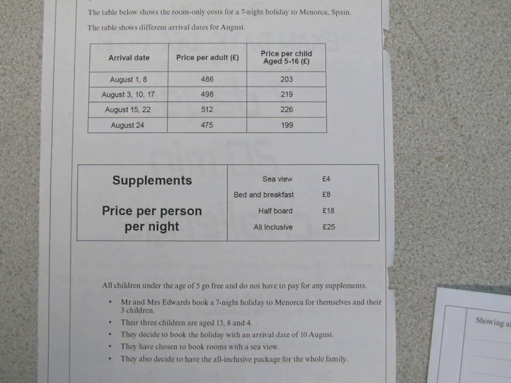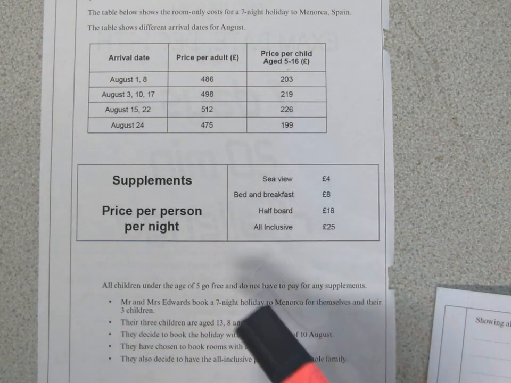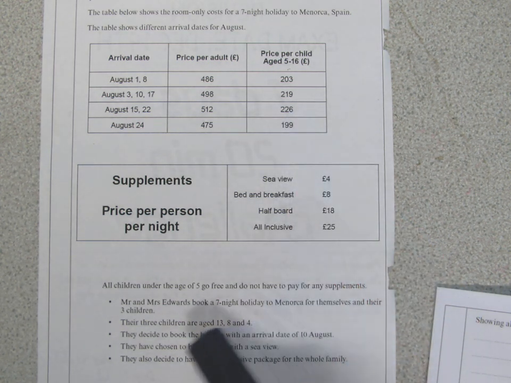Okay, so the table here below shows the room-only cost for a 7-night holiday to Menorca in Spain, and for different arrival dates in August. You've got the price for adults there and price per child, and you've got the supplement costs here. So it says all children under the age of 5 go free and do not have to pay for any supplements. Okay, so that's good there, so we need to remember that.